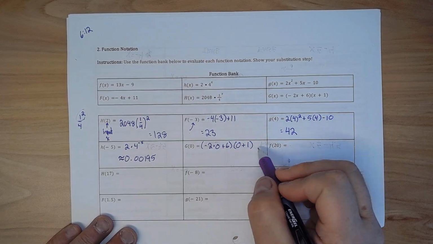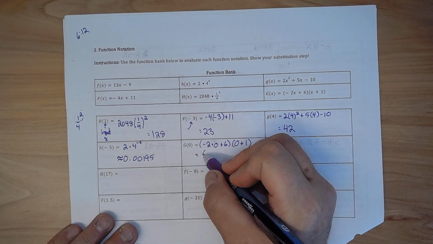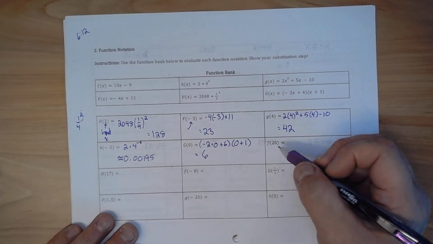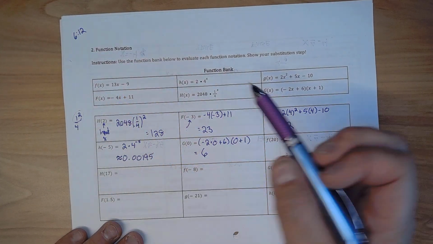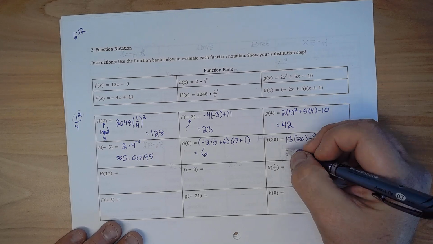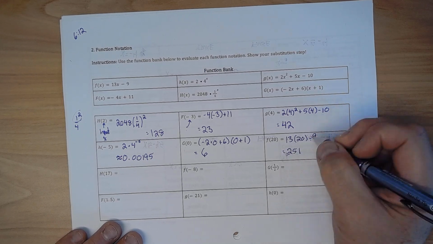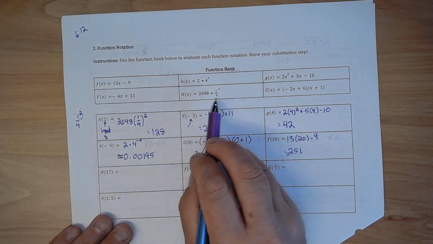This may look familiar from your quadratic workings. And we get that this is equal to 6. F of 20, lowercase f of 20, 13 times 20 minus 9, gives us 251.